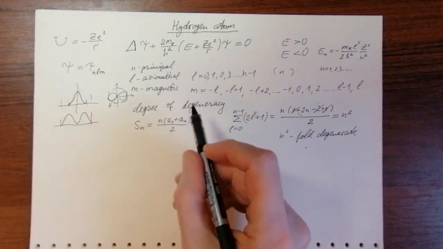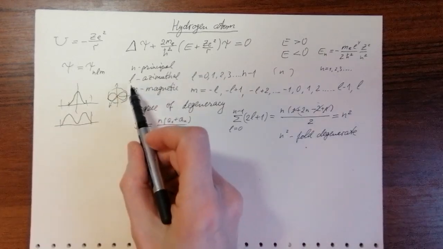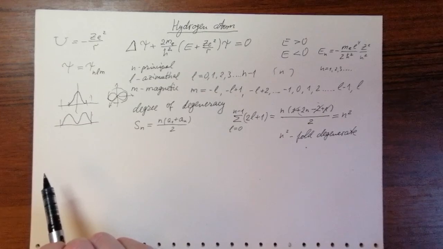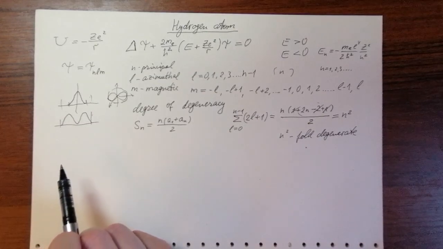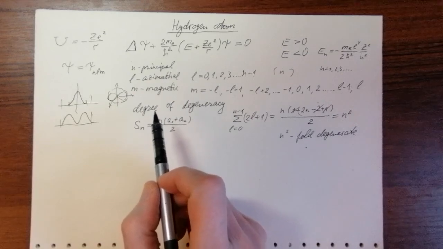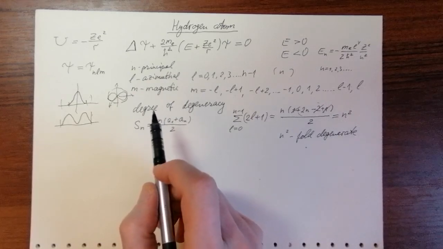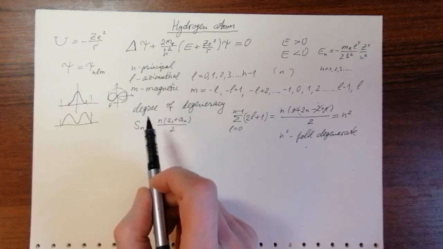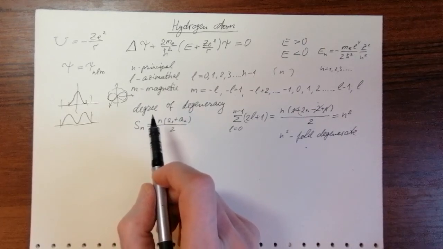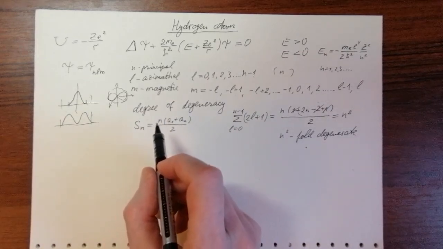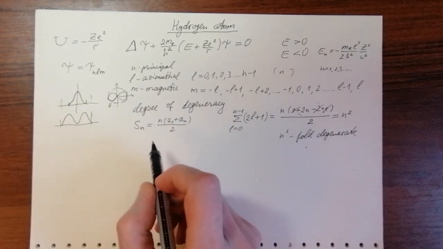Well, as I already mentioned, L is the azimuthal quantum number, and this azimuthal quantum number defines the angular momentum of the electron in the atom. We have no possibility to derive this, and we will just look at the final result.